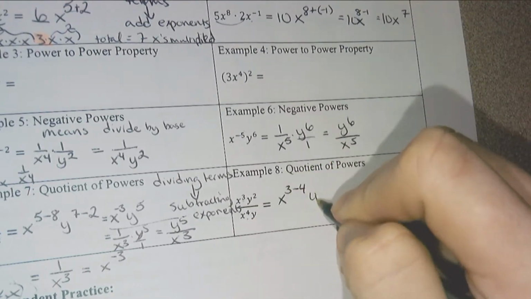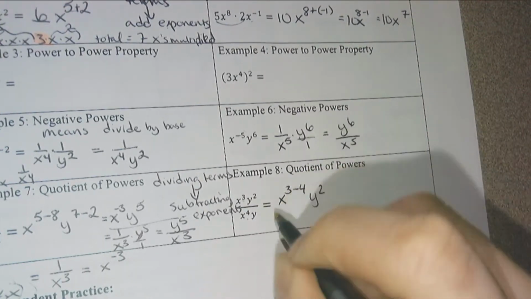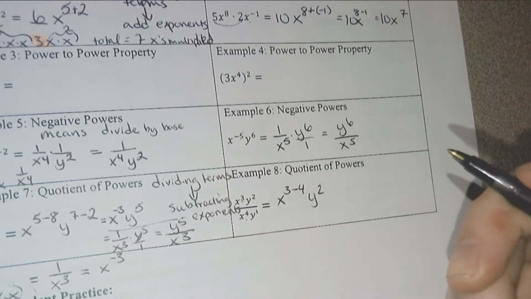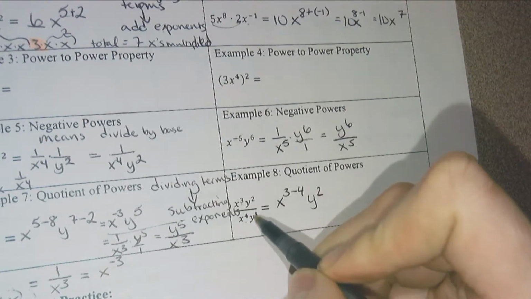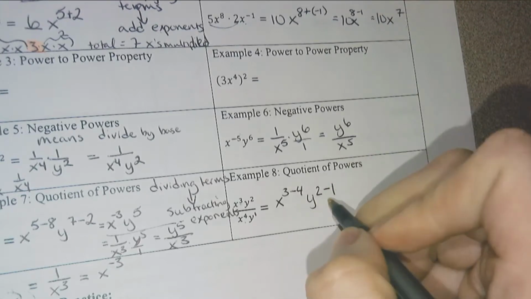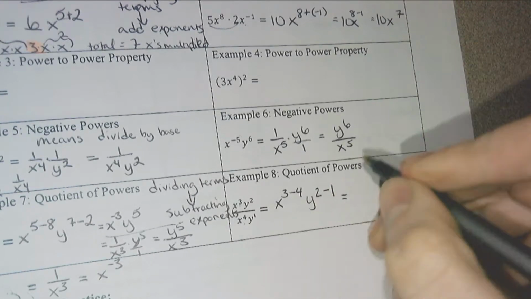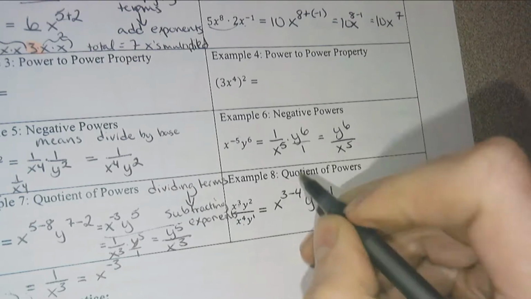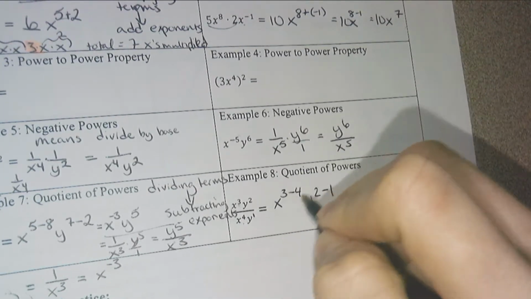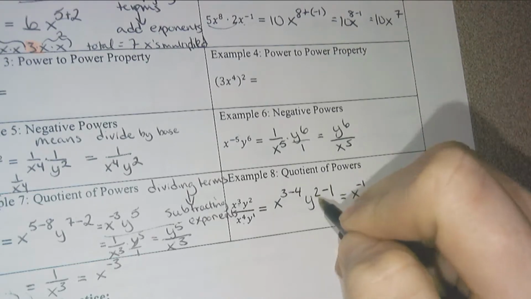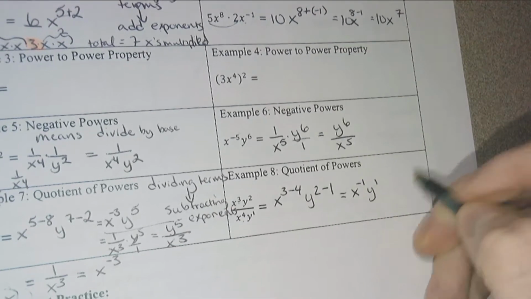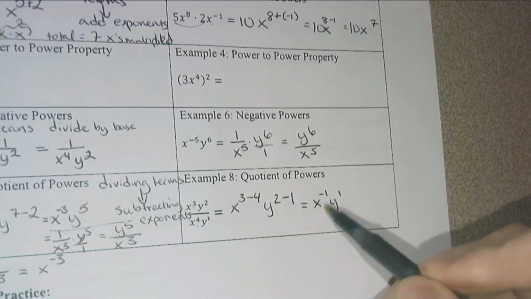For y's, y squared, take away, and again, it doesn't have an exponent written here, but that's just one y. There's just one y being divided on the bottom. So 2 take away 1. If I rewrite that a step further, 3 minus 4, that's going to be negative 1, because I took away 4 from 3, so 1 more than that was. And 2 minus 1 is just 1. So this is a valid option.